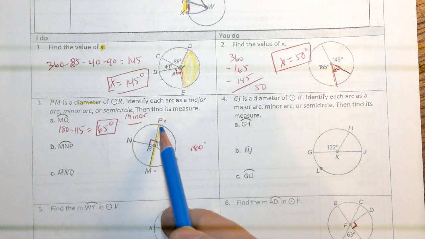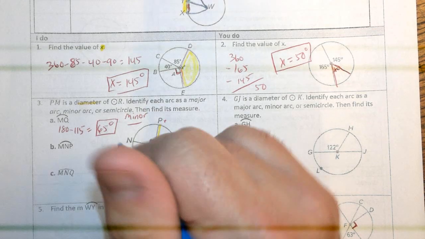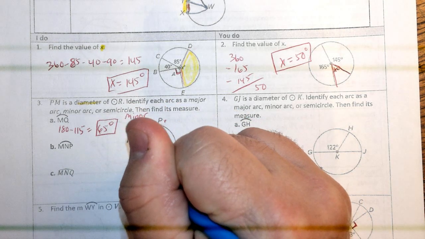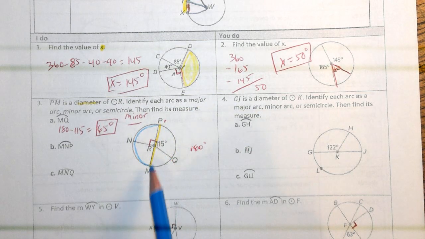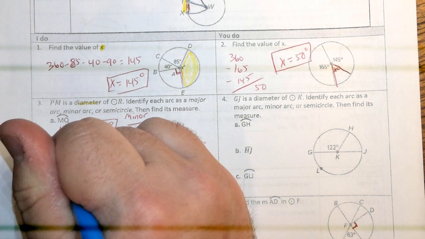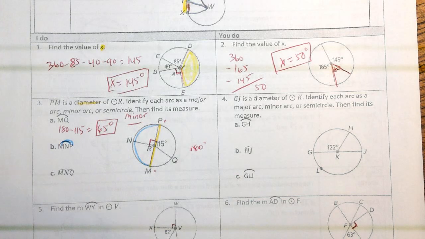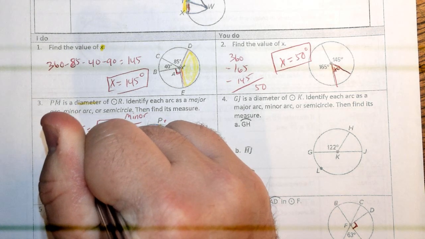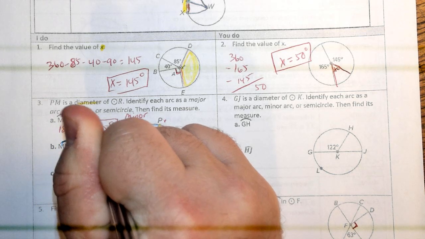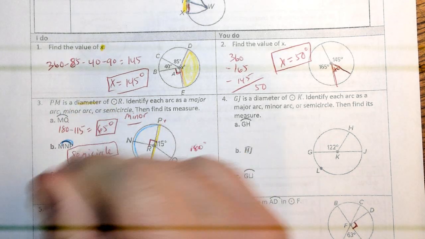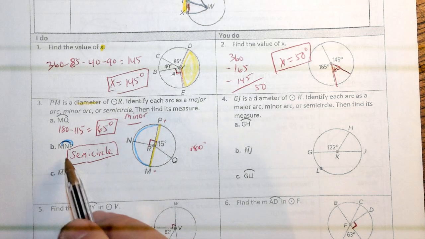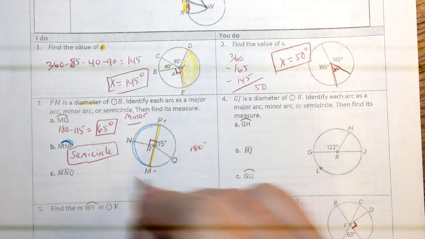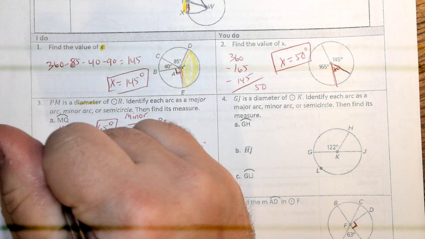MNP. So we want to go to P from M, and we have to go through N. So all the way here. Well, if you notice, this is splitting in half. And half and semi, same thing. So MNP is a semicircle. And what is a half of a circle? Half of 360, 360 being the whole circle, is 180 degrees.